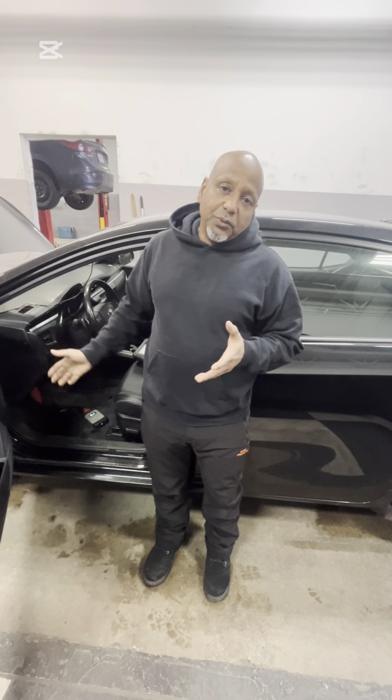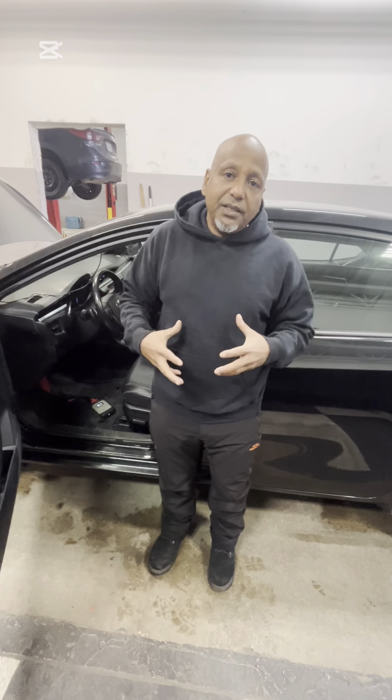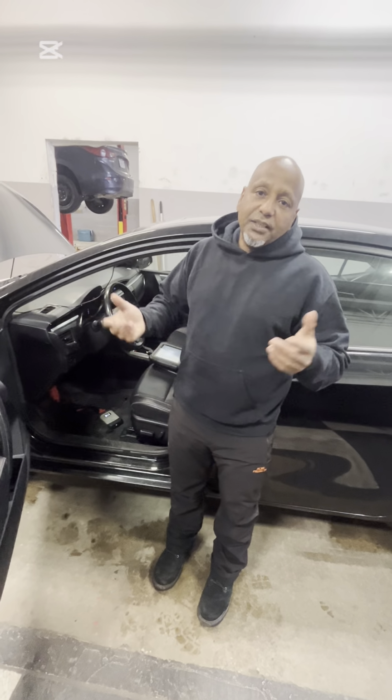That airbag module was a lot of money, so we just paid for the seat, which comes with everything in it. So sometimes it's good even for a recycling purpose.